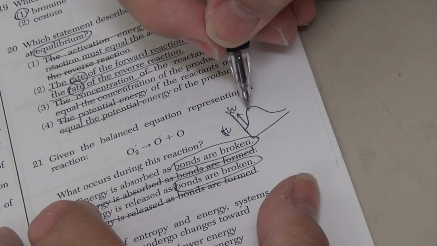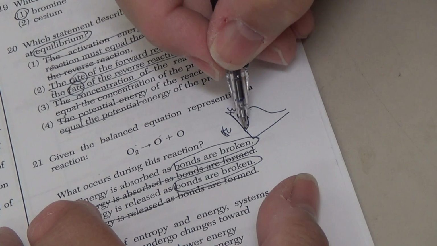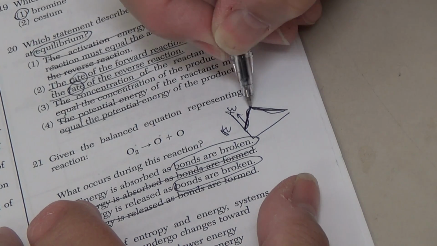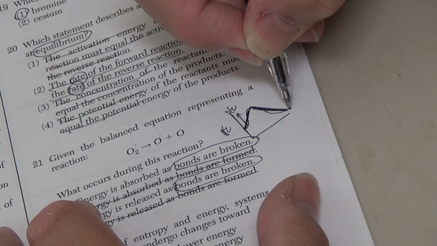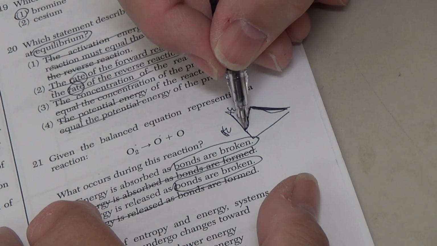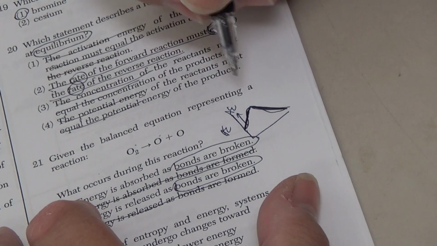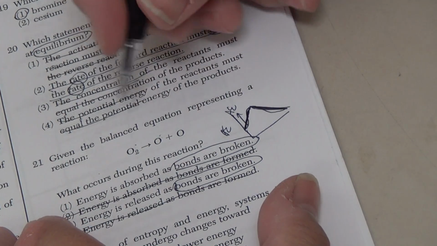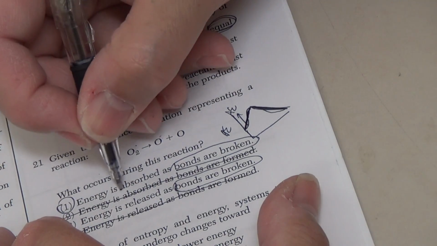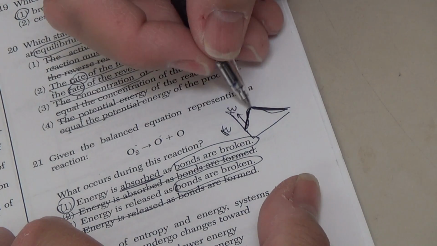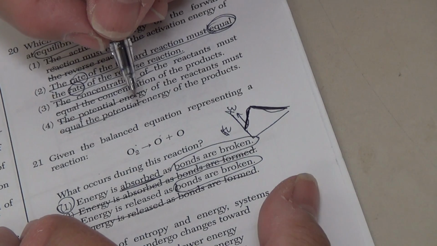So the first half of a PE diagram is the breaking of old bonds. The second half is the forming of new bonds. So energy is absorbed to break bonds and released when new bonds are formed. So energy is absorbed as bonds are broken. We call that activation energy.